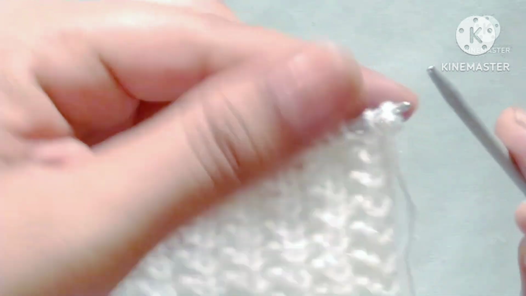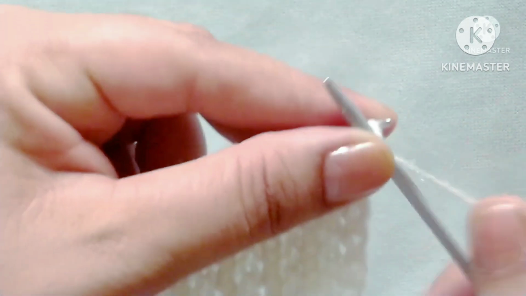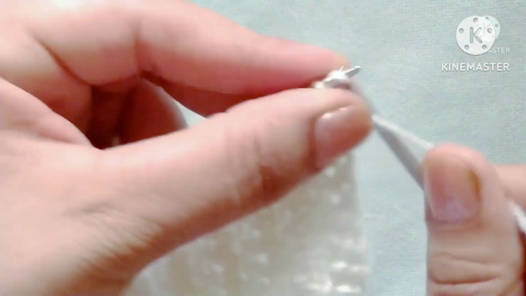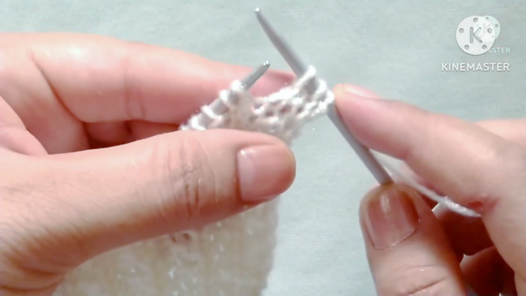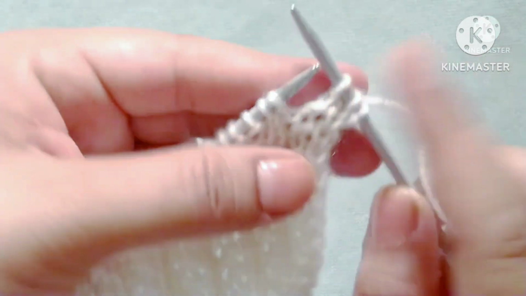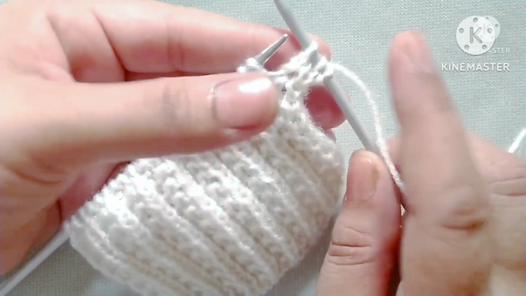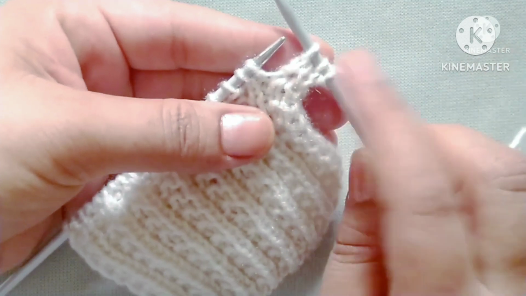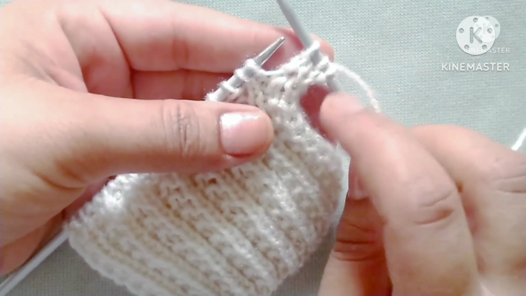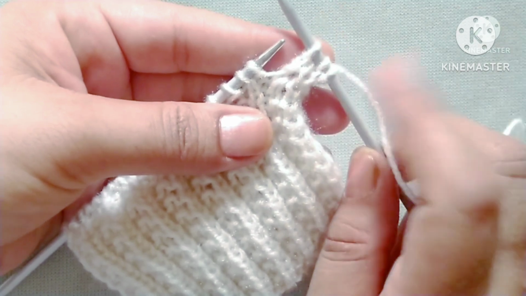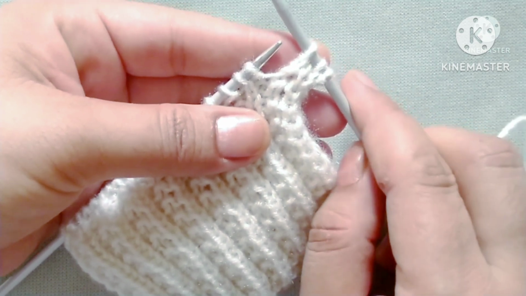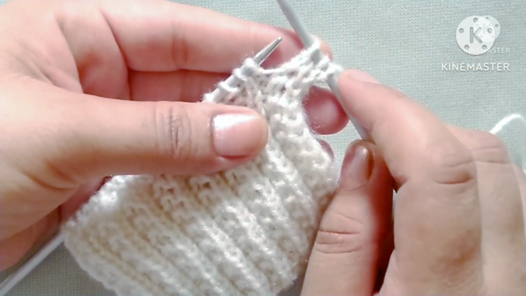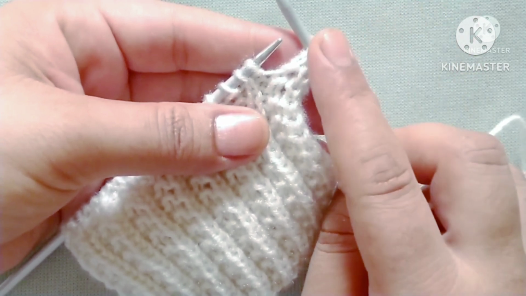Second row of the pattern, wrong side: purl 1 stitch, yarn in back, knit 2 stitches. We will repeat this pattern in the whole row. Friends, the second row is also like the first row, but there is a twist. We start the pattern here from purl 1, knit 2. In the first row, at the start we knit 2 stitches. After that we started the pattern purl 1, knit 2.